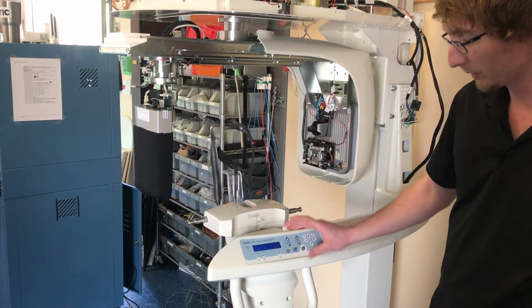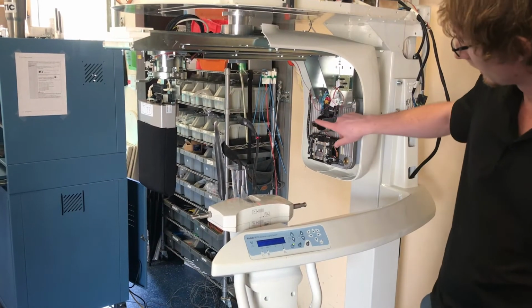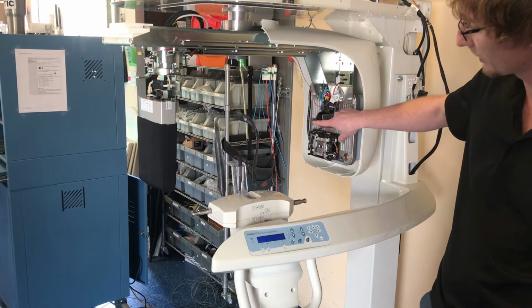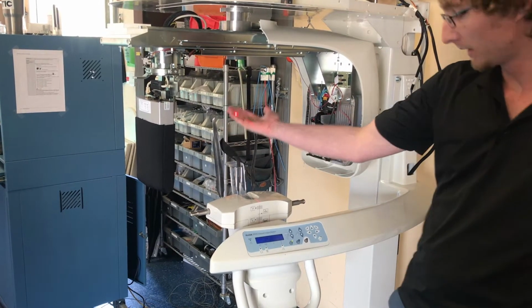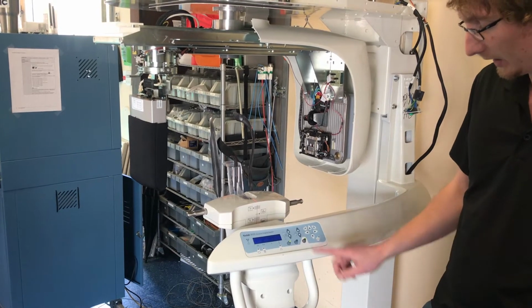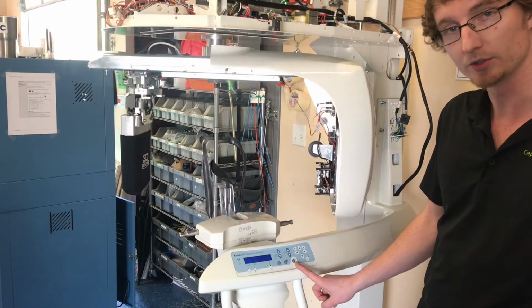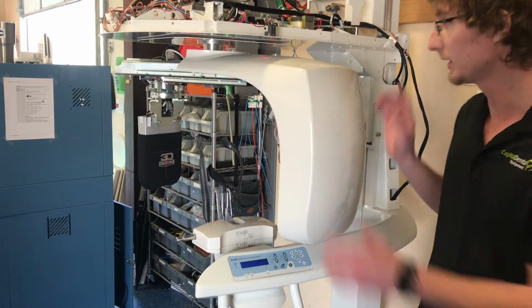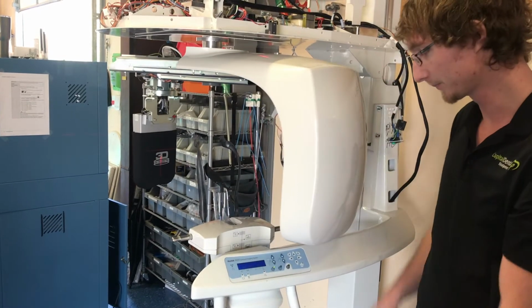We have a laser button. This will bring up our mid-sagittal laser. This will bring up our Frankfurt plane laser, as well as our center rotation laser. And the last button we have on here is going to be our home rotation. This is ideal to utilize after taking an image on a patient. This will reset the unit to its home position so it's ready for the next patient.